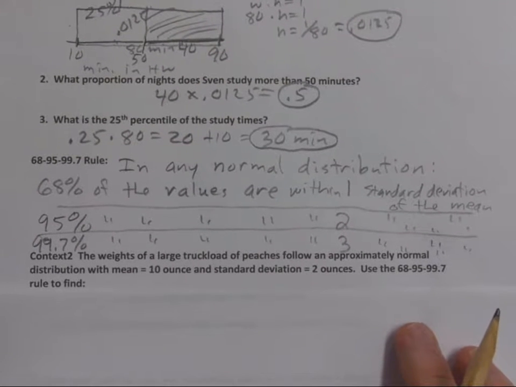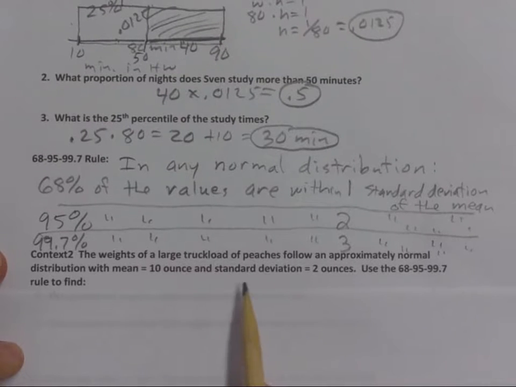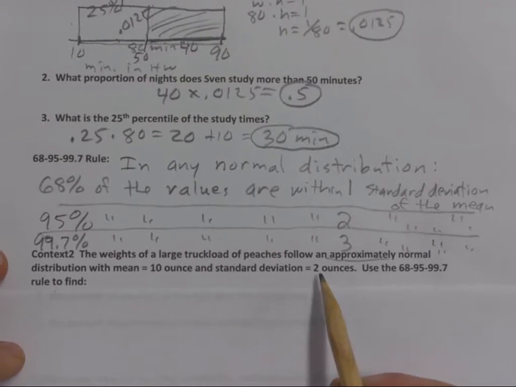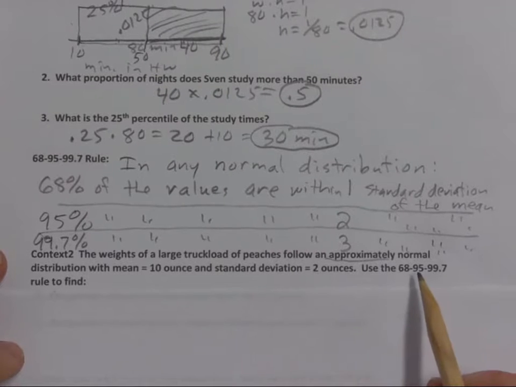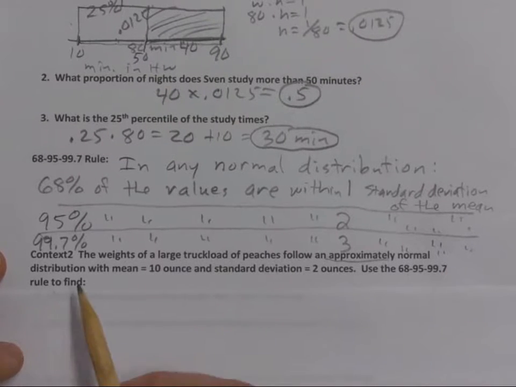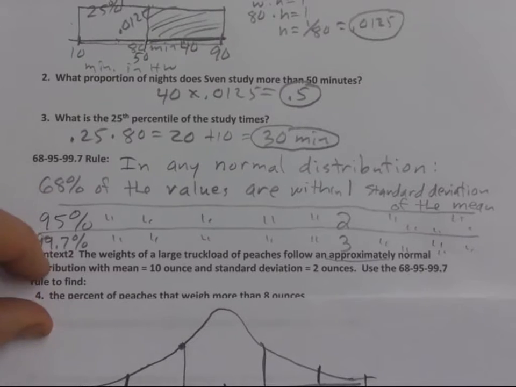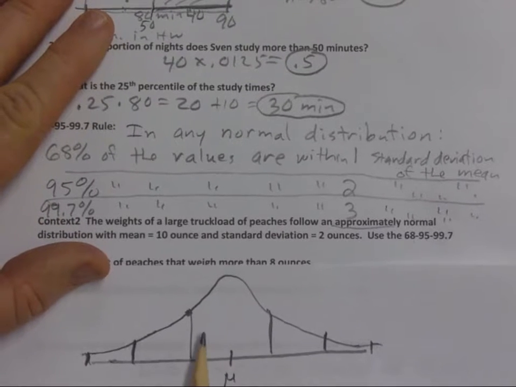All right? And so let's look at this. The weights of a large truckload of peaches follow an approximately normal distribution with a mean of 10 and a standard deviation of 2. Use the 68, 95, 99.7 rule to find the percent of peaches that weigh more than 8 ounces. Now, first of all, the normal distribution is a theoretical thing, and under that normal curve there's an infinite number of points.